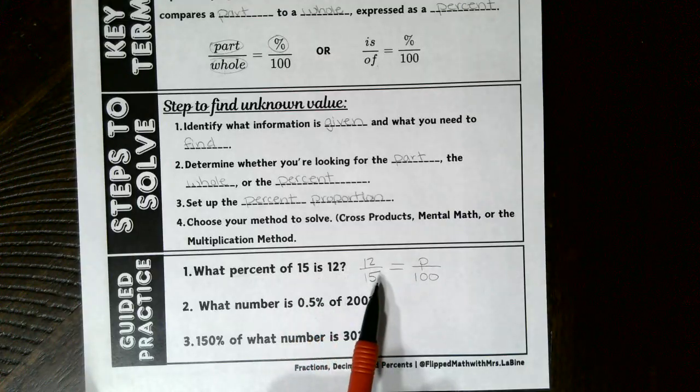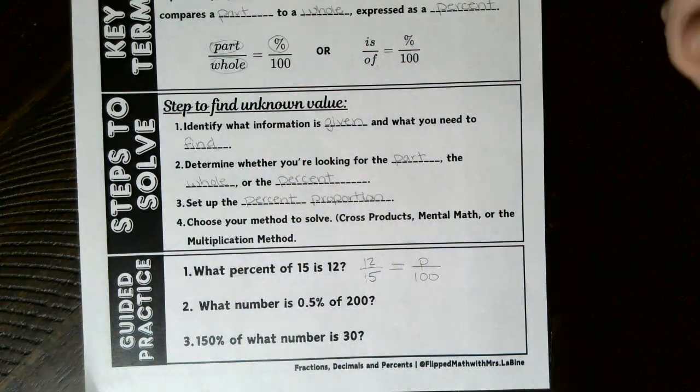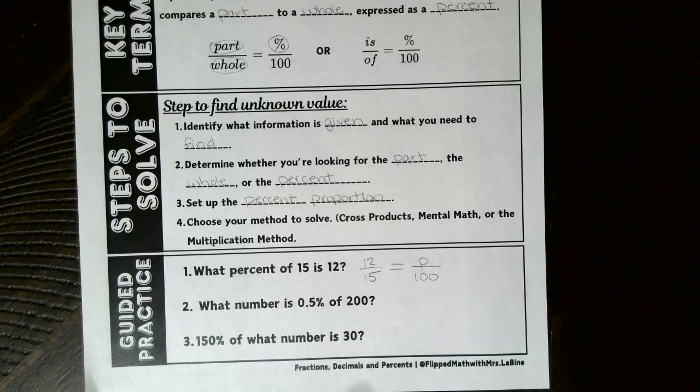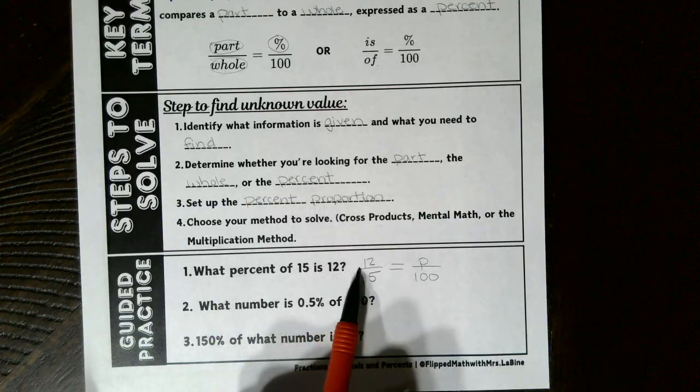Can a part of something be bigger than the whole of something? No. If I have a pizza and there are 8 pieces in it, and I say, what percent of 8 is 9? That wouldn't make any sense, right? Because I can't have more pieces of the pizza than are actually there. So if you're getting confused about which one goes where, remember your part cannot be bigger than your whole. So then obviously that means my 15 is going to be the whole and my part is going to be 12.